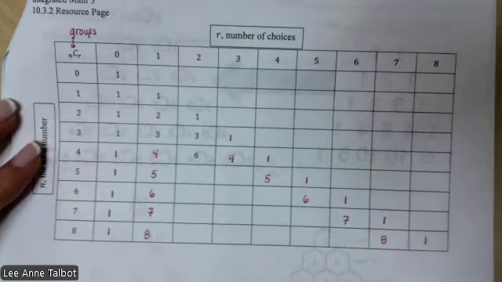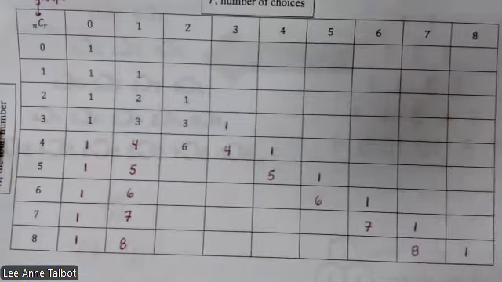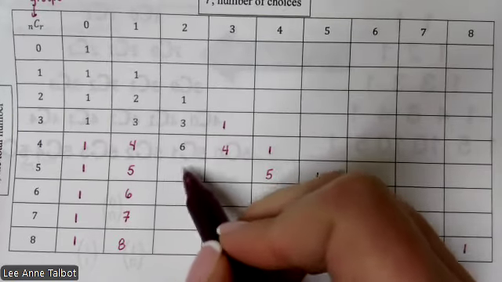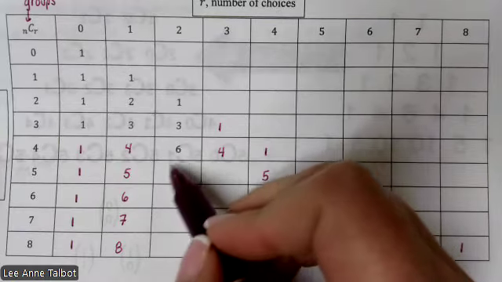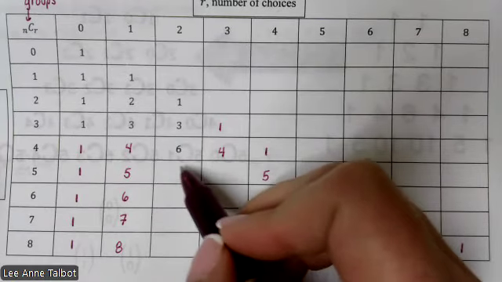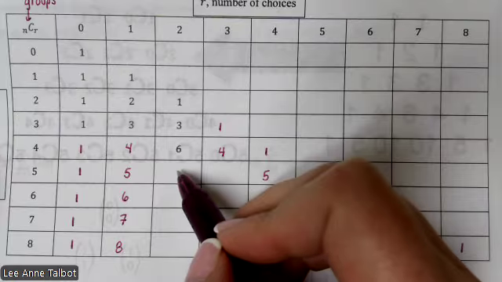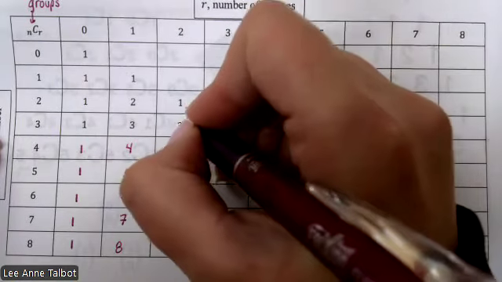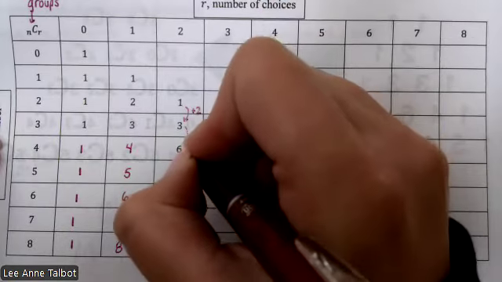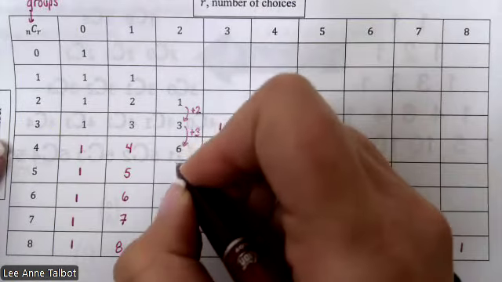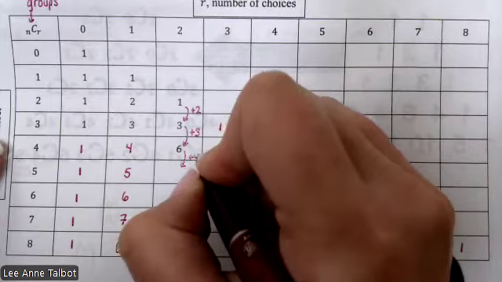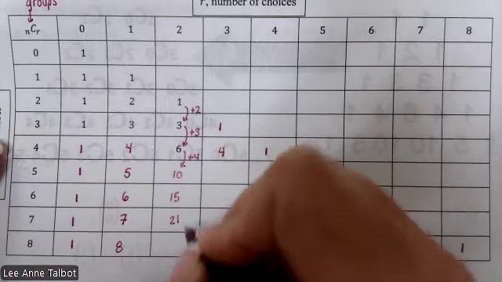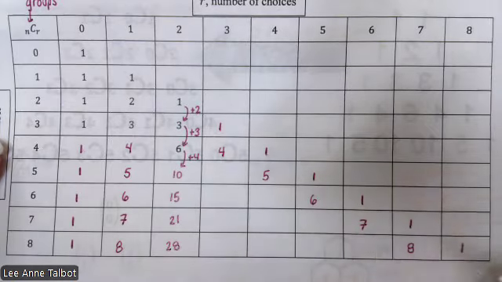Okay, now more advanced pattern. What should this box be? It's not 9. 10. It's going up 2, up 3, up 4, up 5, up 6, up 7.